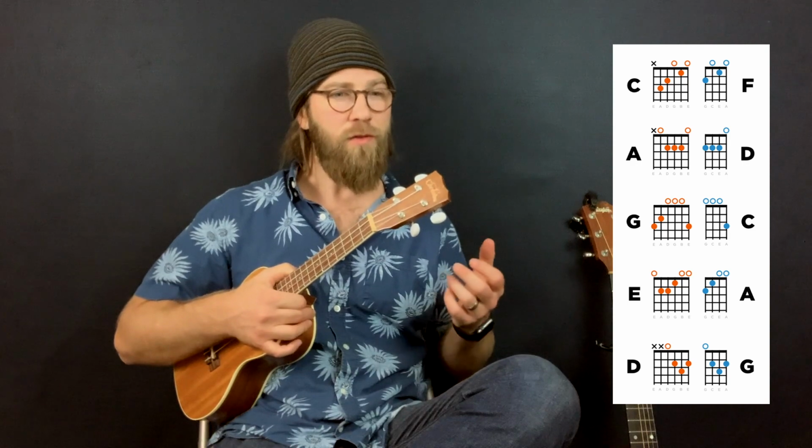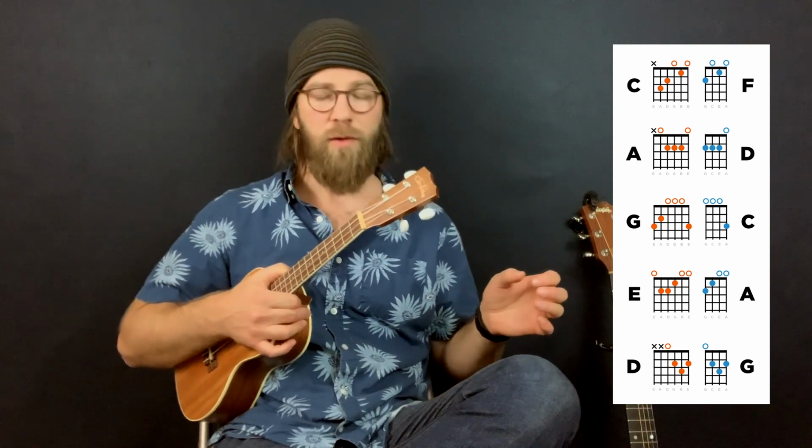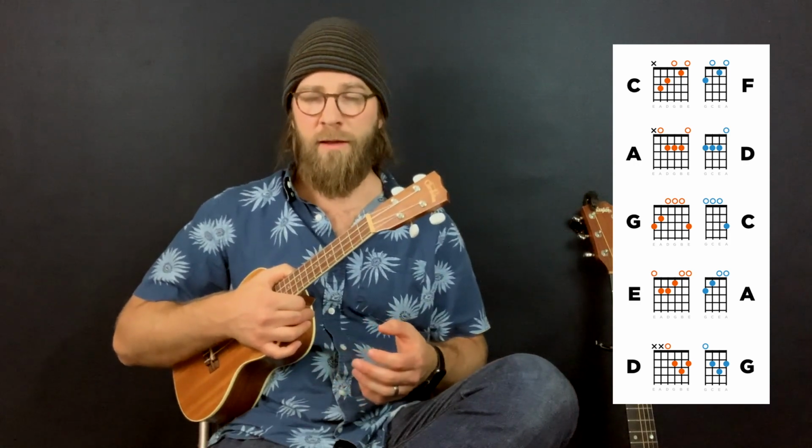For example, this C chord that we play on the guitar is going to equate to an F on the ukulele, right? The A chord on a guitar is going to be a D on a ukulele. An E chord on the guitar is going to be an A on the ukulele. And at first this might kind of bend your mind, and that's fine, but don't let that hang you up from connecting the dots here. Because the relative sound of all these chords, how they're used together, stays the same, okay?